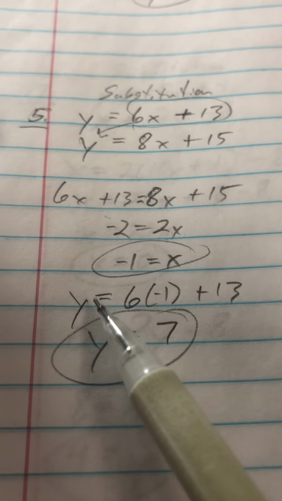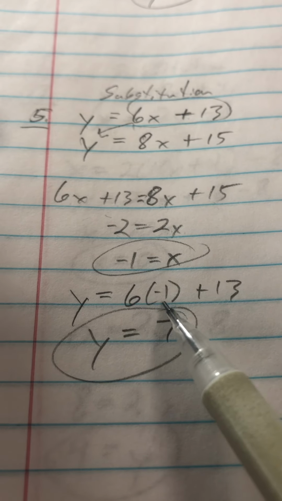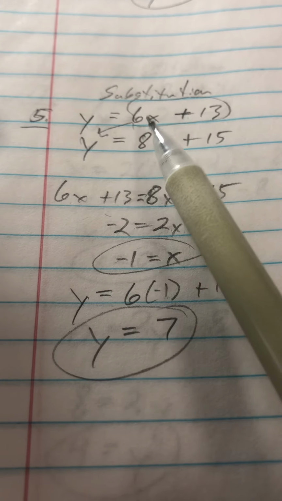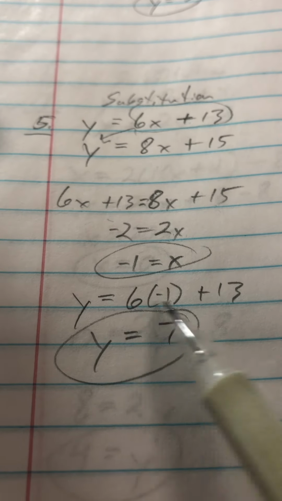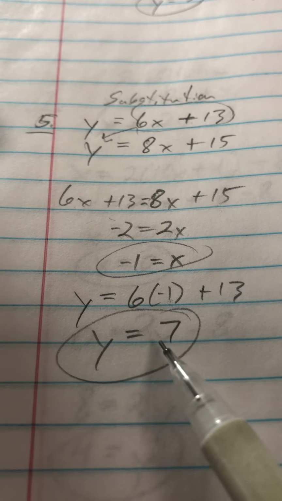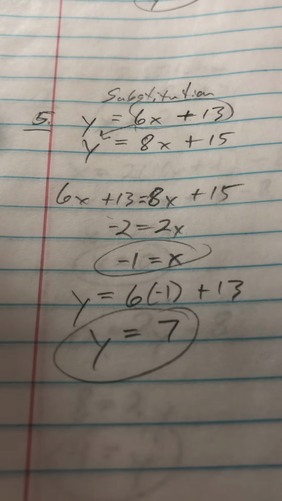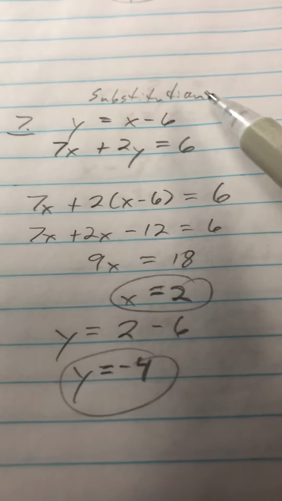And then y, I just substituted that x in for the first problem. For this x, I put in my negative 1. So that's going to be negative 6. So 13 minus 6 is 7, and that goes through the check also. Take a look at number 7, using the substitution method.